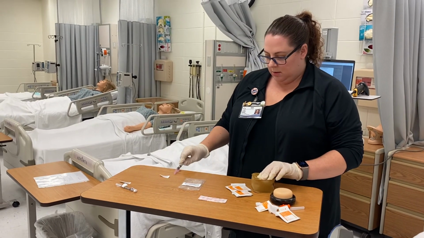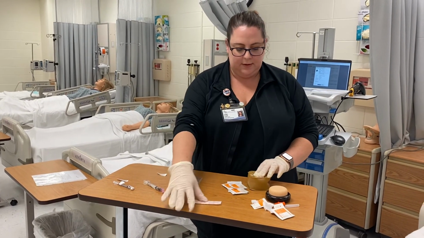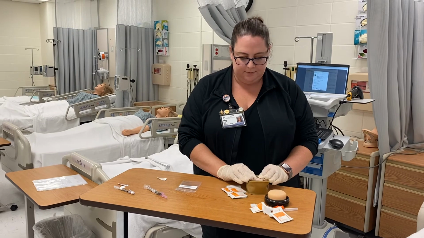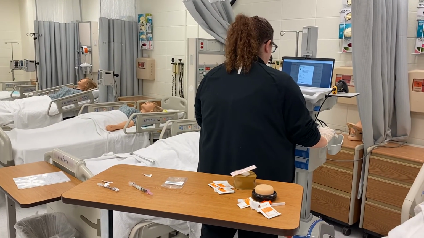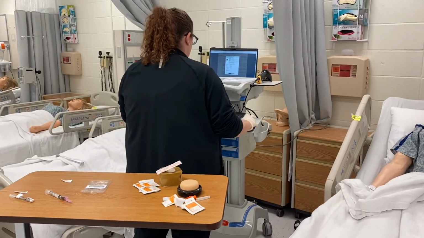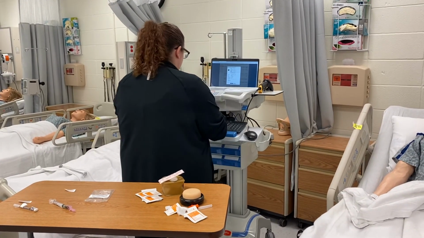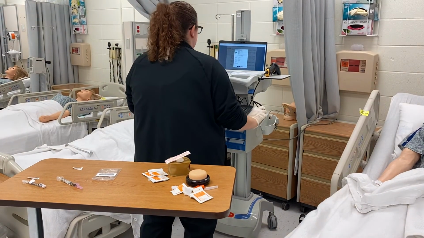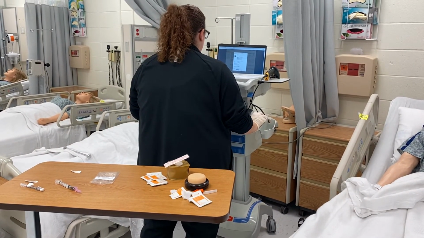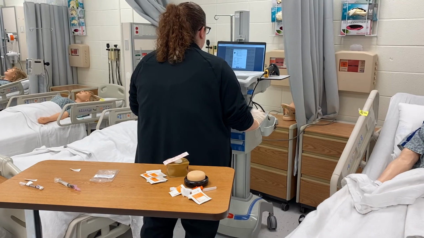Close my needle, and I can put a bandage over top here. And then I'm gonna put the time. And then I'm also gonna, in comments, write the injection site. I'm gonna click to save it.